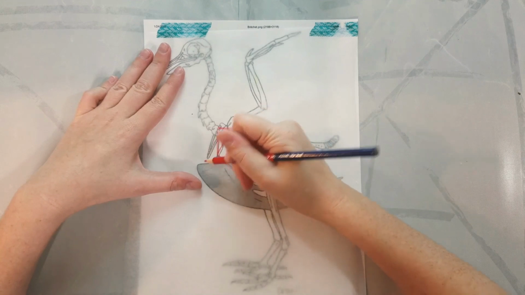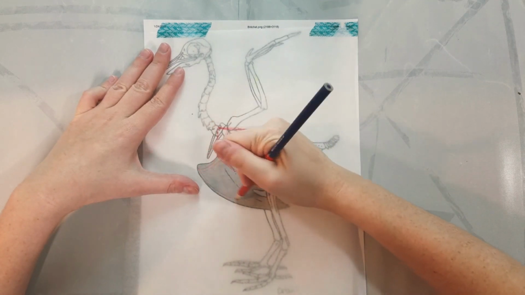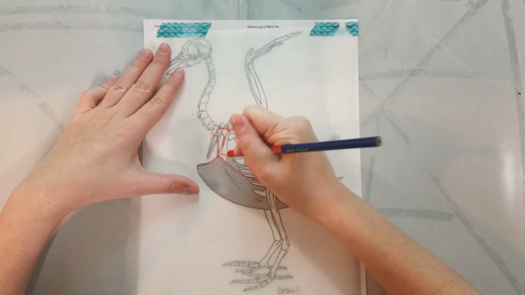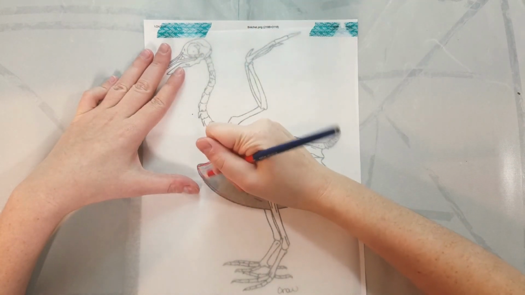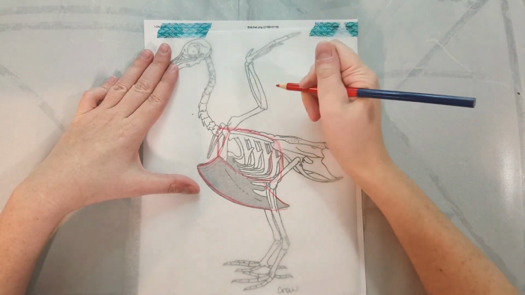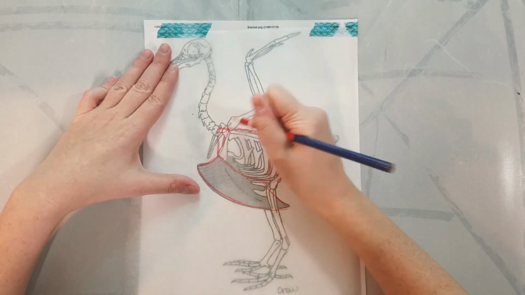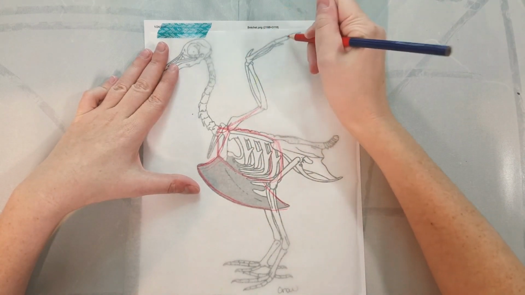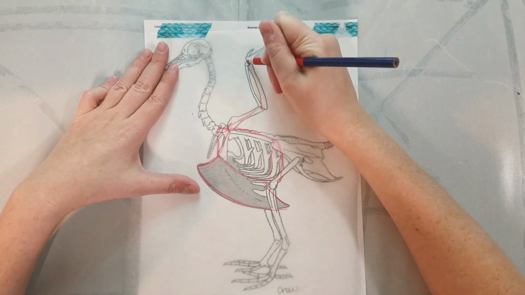And then we have this long bone here, which I'm drawing because I think it's going to be important to understanding the gesture of the animal. Then, finally, we can see how the wings work.